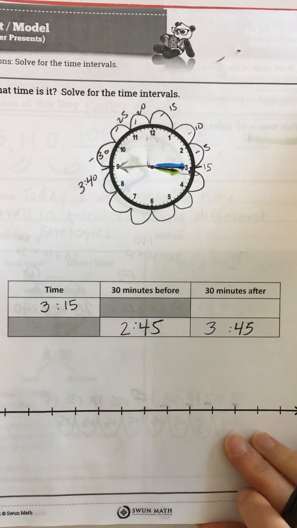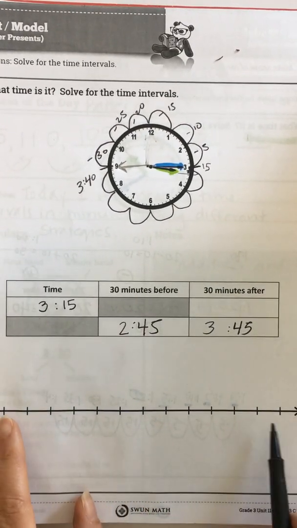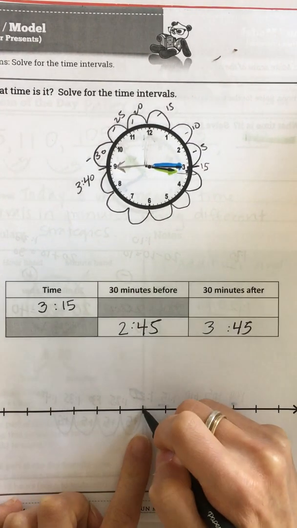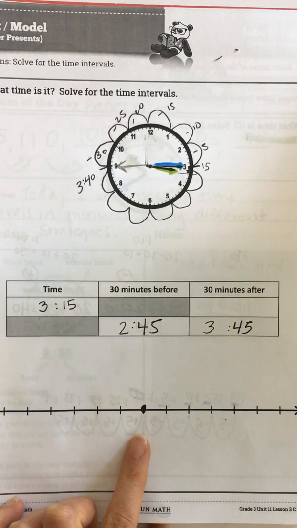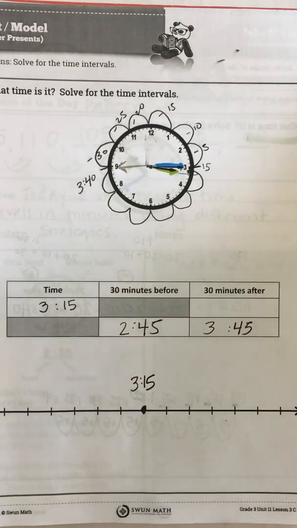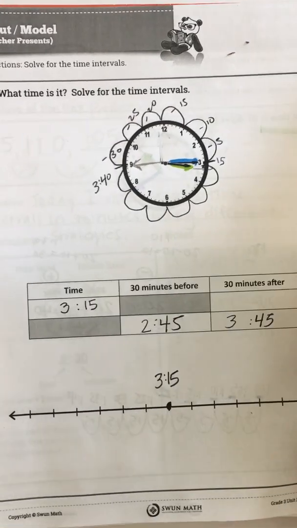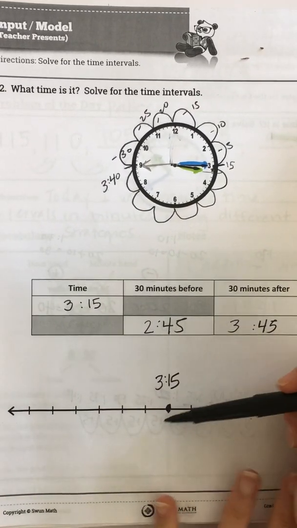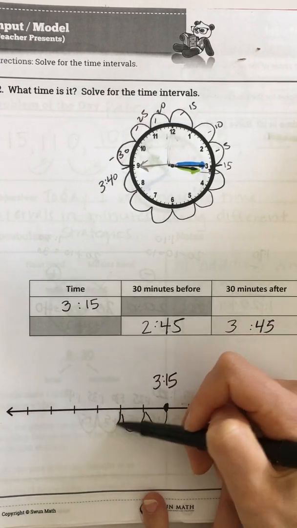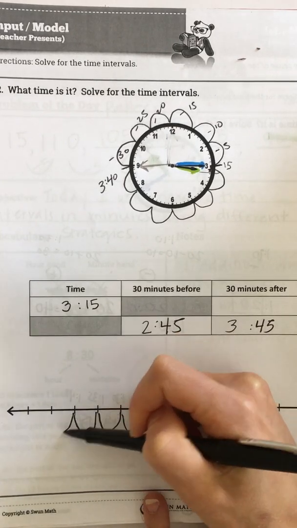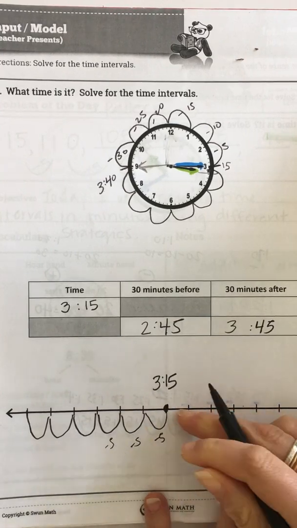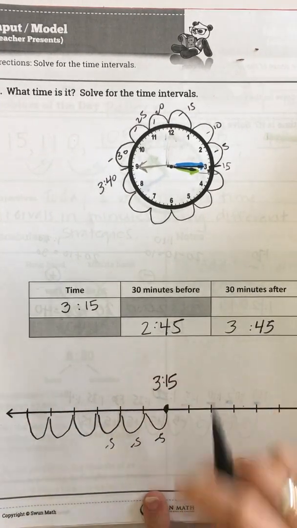And now let's do our number line one more time. So I'm going to find my middle ground, which would be right here. And I'm going to put my first step right as my time. So I'm going to add 3:15. And I'm going to start by going backwards by 5 minutes. Okay, so I'm just going to count by 5s until I get to 30. 5, 10, 15, 20, 25, 30. So I'm subtracting 5 each of these times until I get to 30 minutes. So let's go backwards.